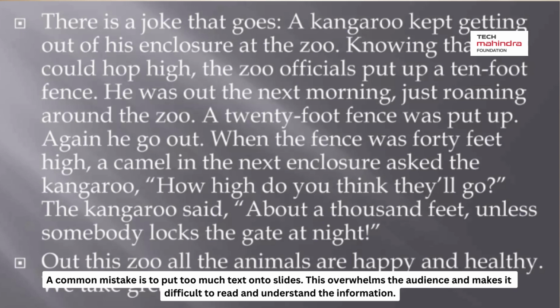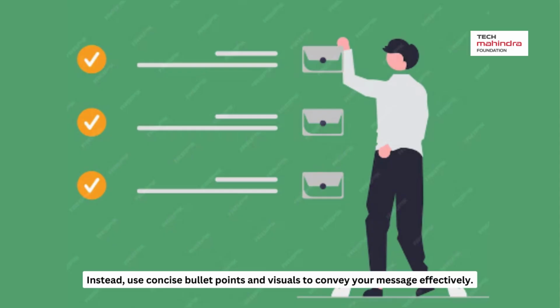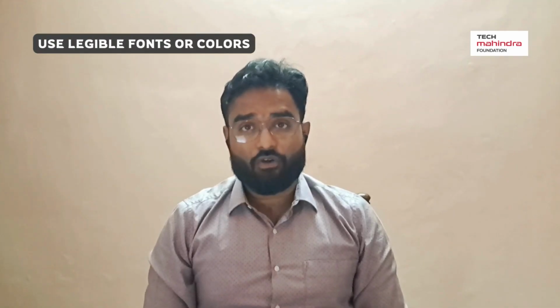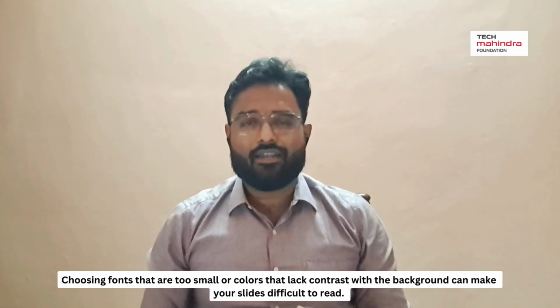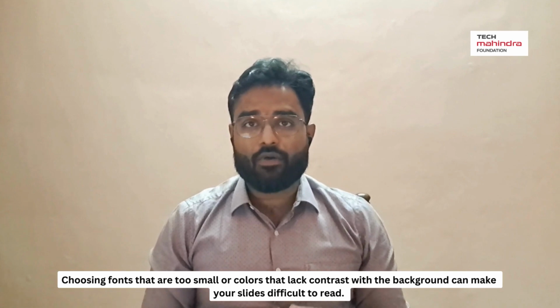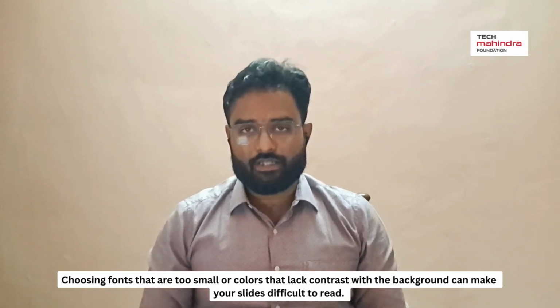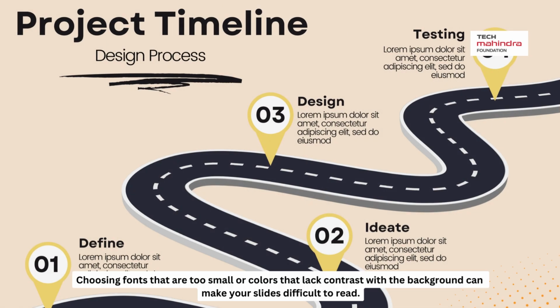A common mistake is that we put too much text onto slides. This overwhelms the audience and makes it difficult to read and understand the information. Instead, use concise bullet points and visuals to convey your message effectively. Use legible fonts and colors. Choosing fonts that are too small or colors that lack contrast with the background can make your slides difficult to read. Ensure that your text is legible by using a clear, easy to read font and high contrast colors.